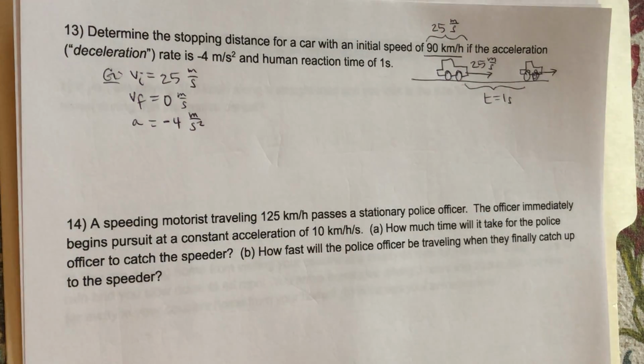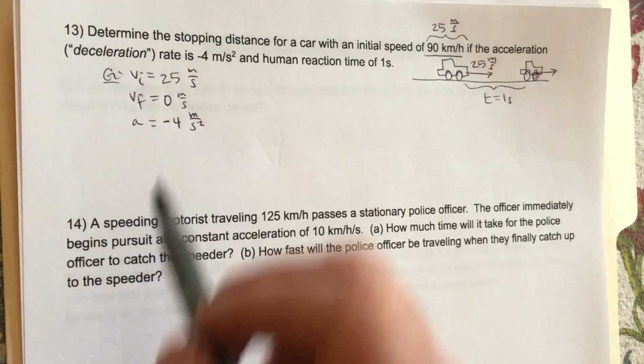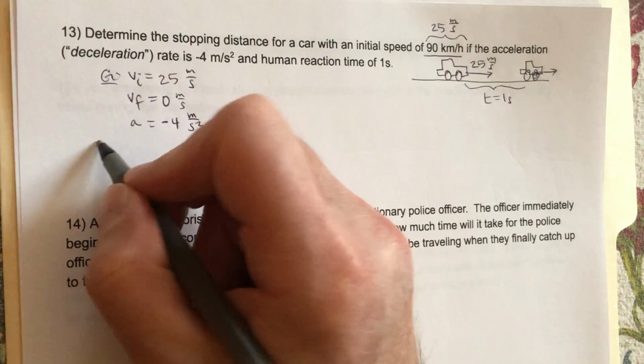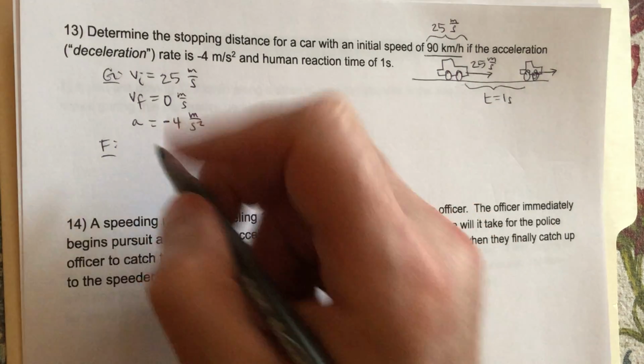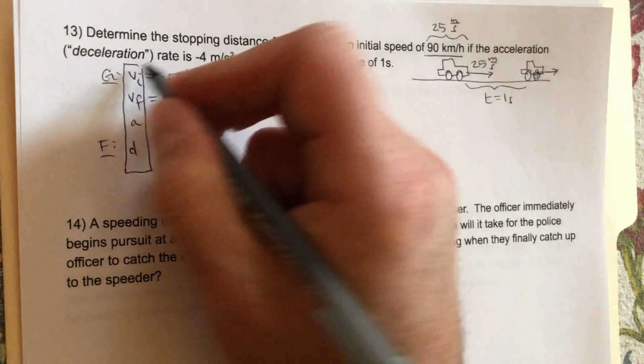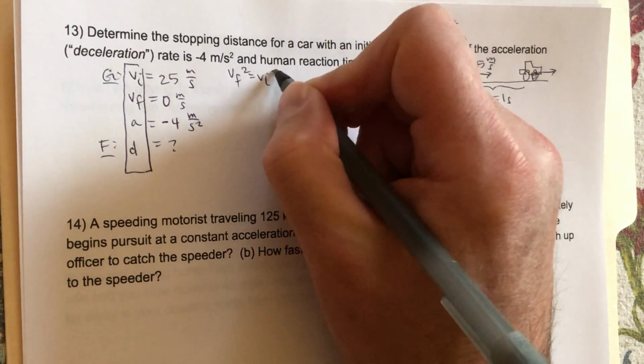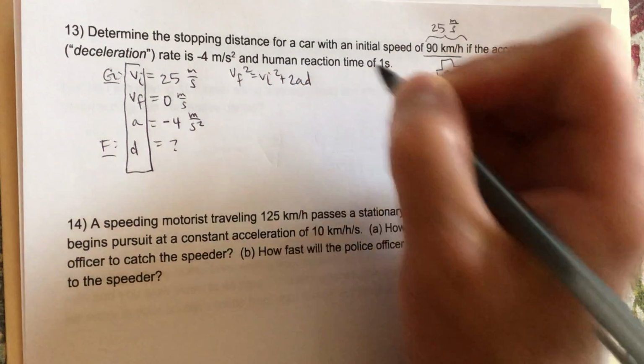Again, these are vector quantities, so direction matters. We indicate that with positive and negative signs. So if the initial velocity is positive, you need a negative acceleration to stop. So we want to find the stopping distance, displacement. So this specific combination of variables we can analyze with VF squared equals VI squared plus 2AD.